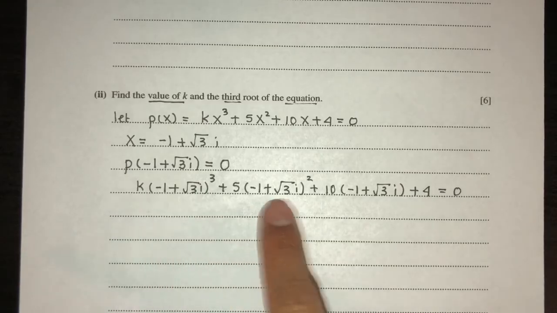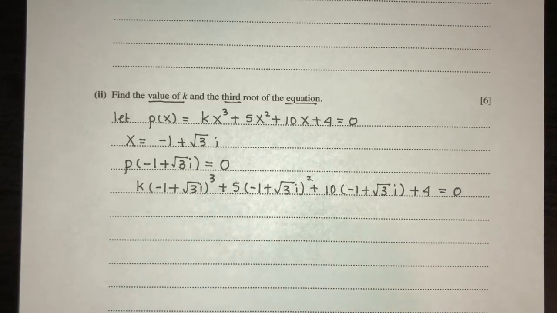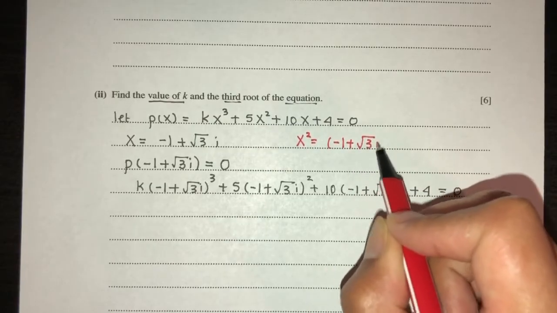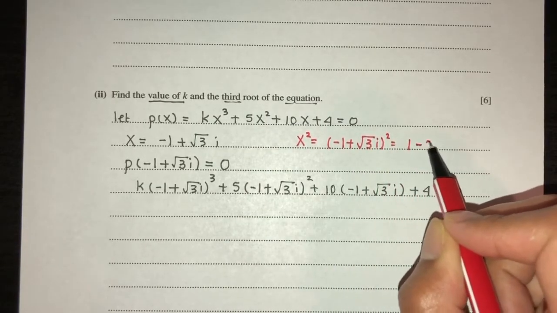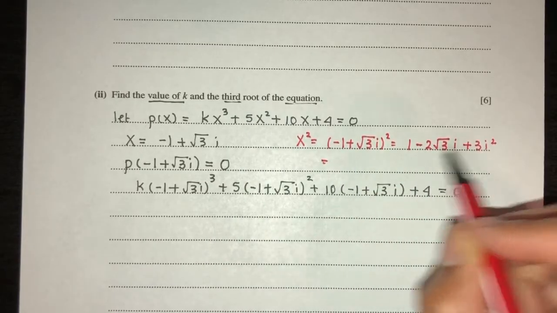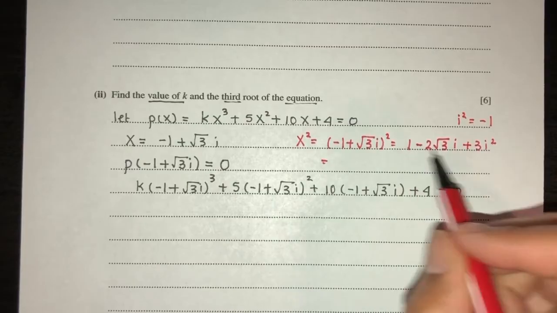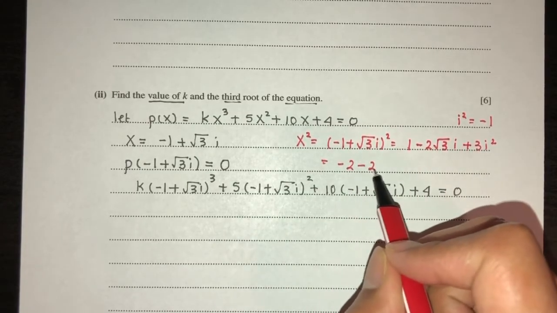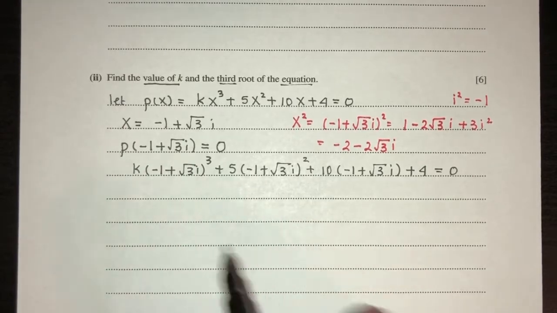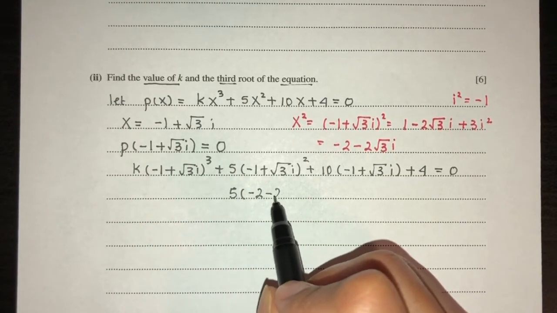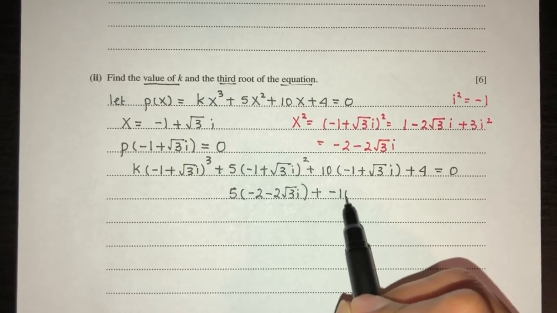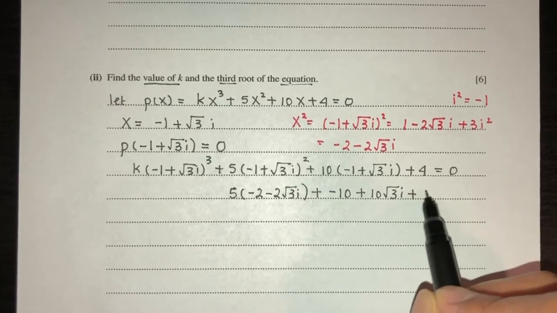So now we have to simplify each term to see what happens, right? So let's first find this one. We know x is this, so x squared will be (minus 1 plus root 3 i) squared. That will be 1 minus 2 root 3 i plus 3 i squared, and we have to know i squared is equal to minus 1. So 1 plus minus 3, that should be minus 2 minus 2 root 3 i. So replace back in your equation. First one here, we will have 5 times (minus 2 minus 2 root 3 i). That is the first thing to write. Now this one we can just simplify. It's the same thing. That will be minus 10 plus 10 root 3 i plus 4, that is still 0.